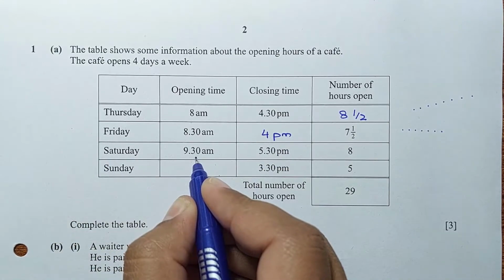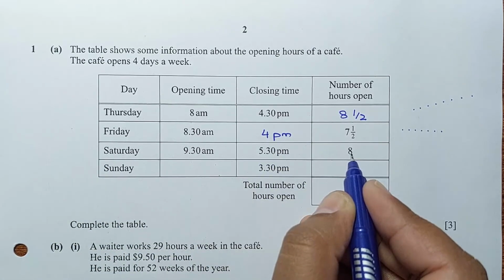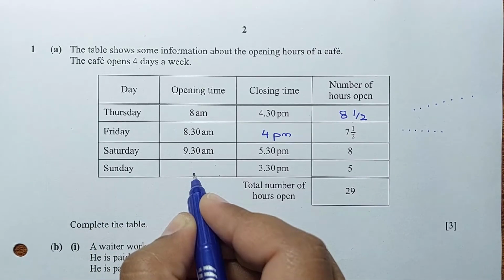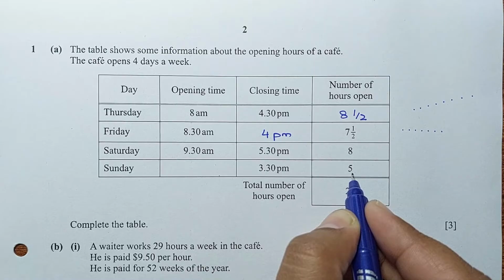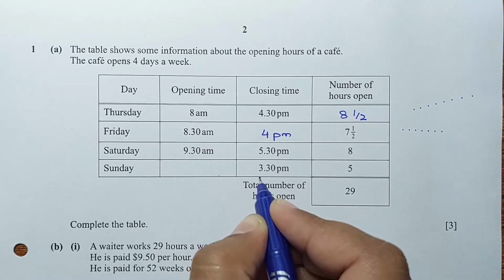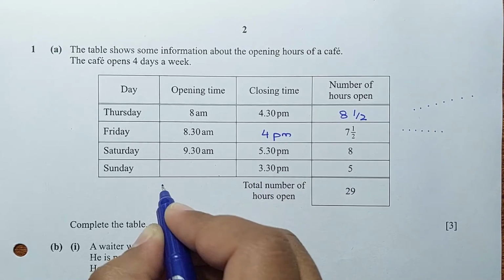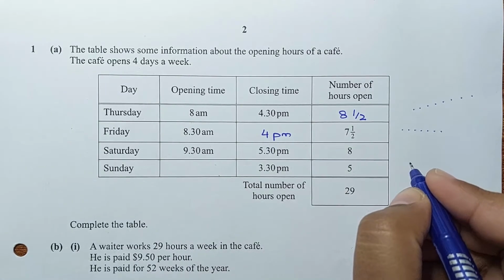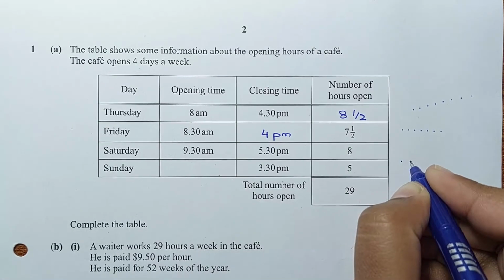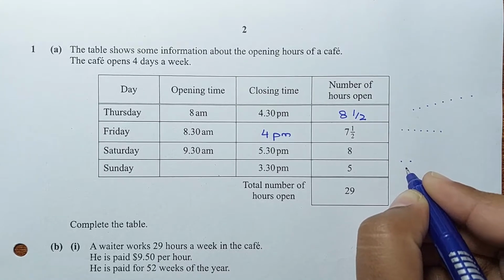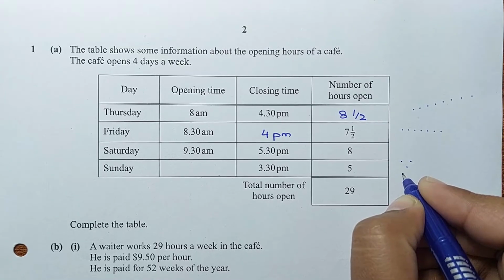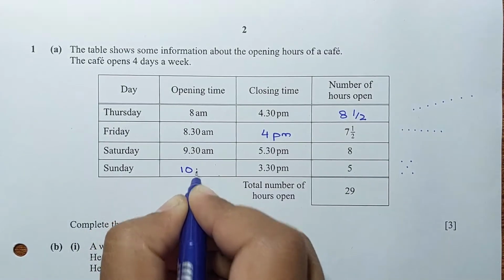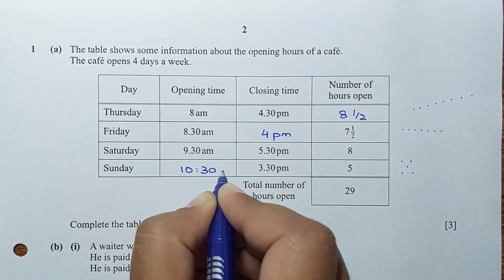Saturday, the opening time is given, closing time is given, number of hours open is given. Sunday, we have to find the opening time, and the closing time is 3:30 and the hours open are 5. So from 3:30 we have to count back 5 hours. So 3:30 and we have 2:30, 1:30, 12:30, and then 11:30 and 10:30. So the opening is 10:30 a.m.